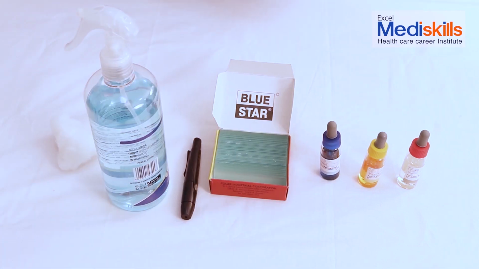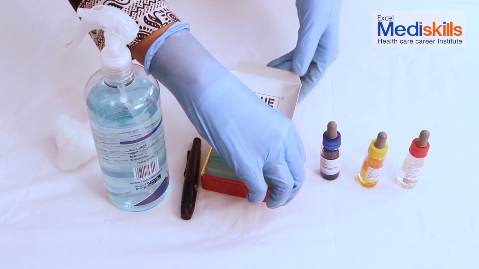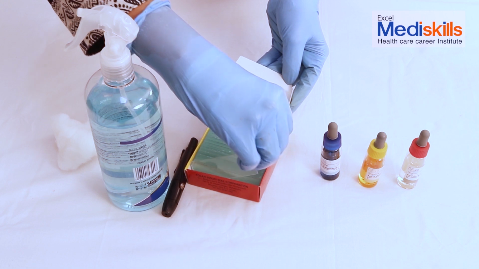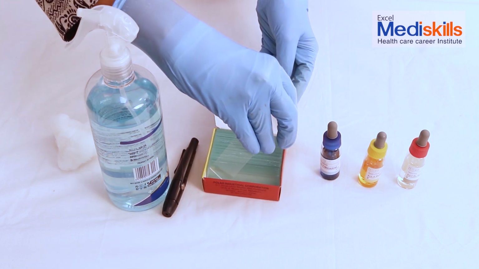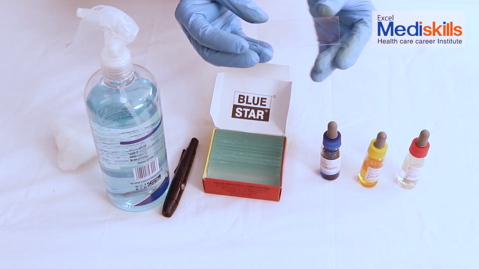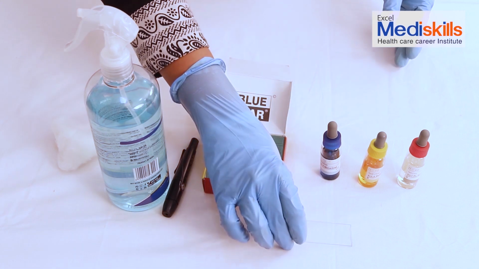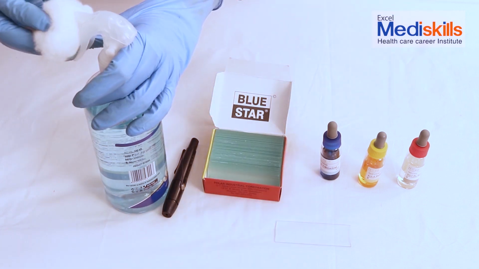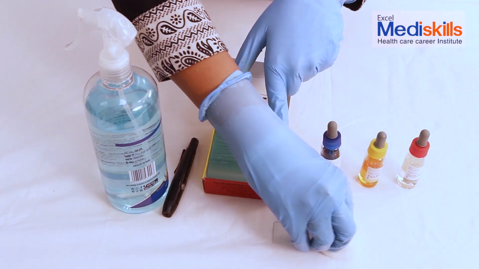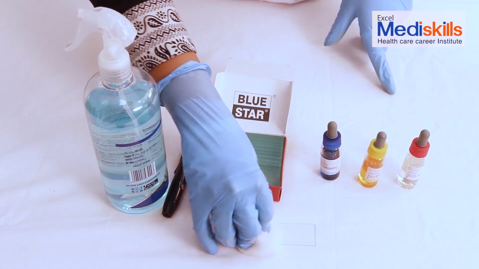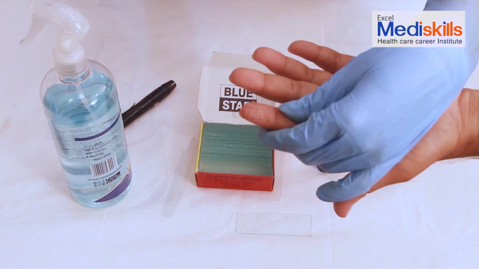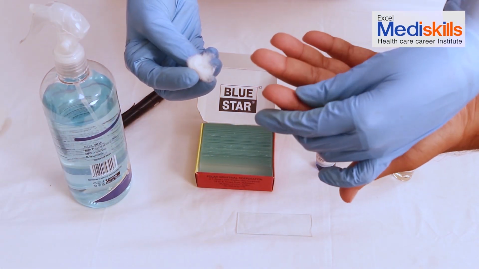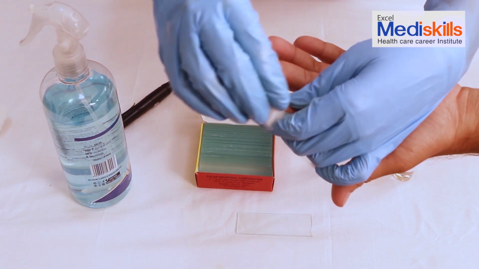At first, we will take out a glass slide from here. Remember, you have to pick up the glass slide only by holding the sides. Never hold the glass slide in the middle. In the next step, we will sterilize or disinfect the top part of the glass slide with cotton. First, we will disinfect the tip of the patient's finger.